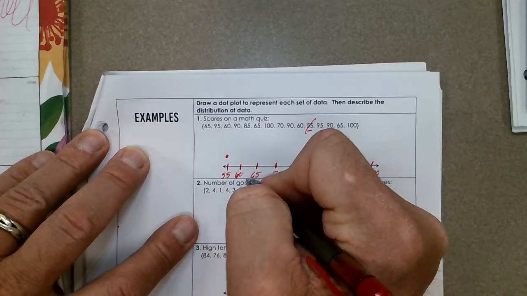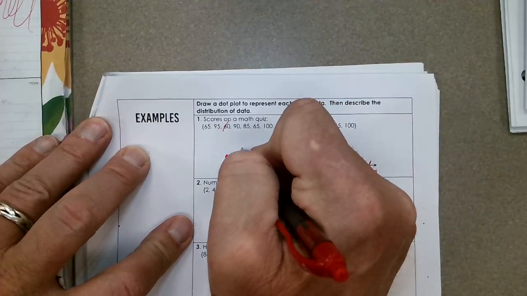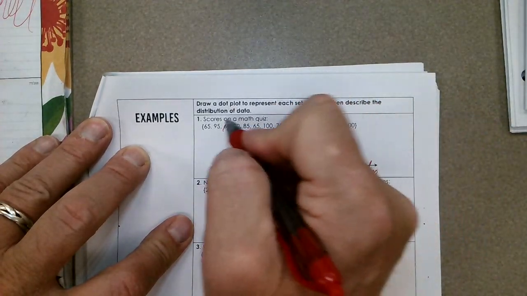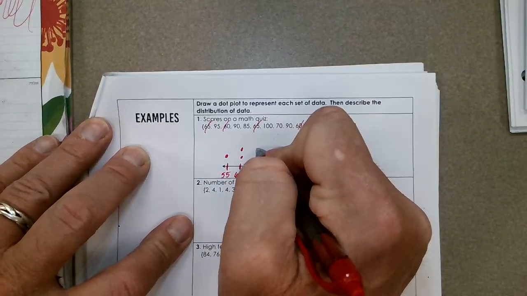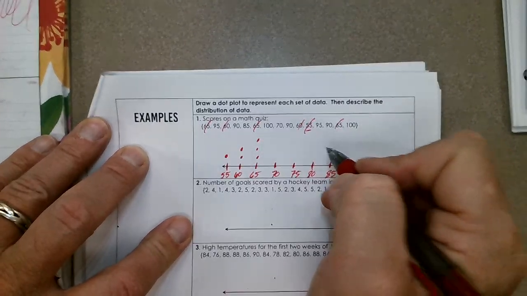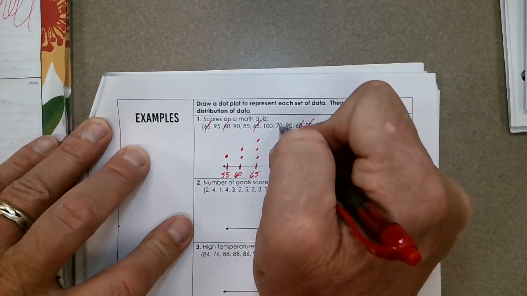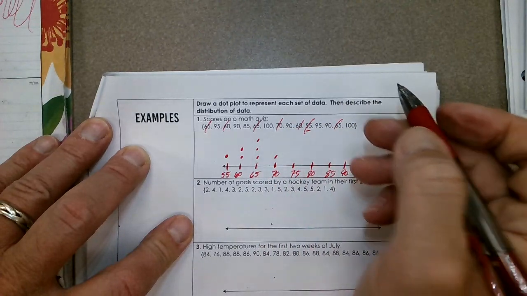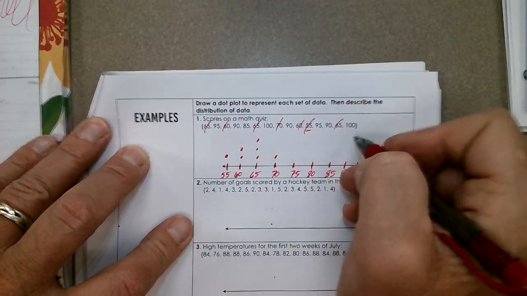How many 60s do I have? I have a couple of those, 1, 2. 65s, I have, I think, 3 of those: 1, 2, and 3. And 70s. Make sure you try to space those equally. I don't have 75s and I don't have 80s, so there's going to be a gap there.